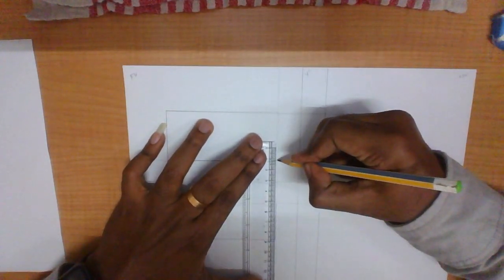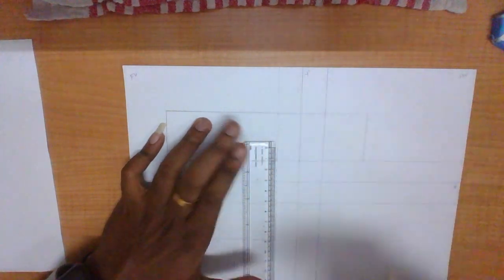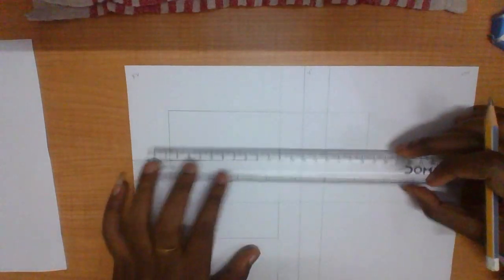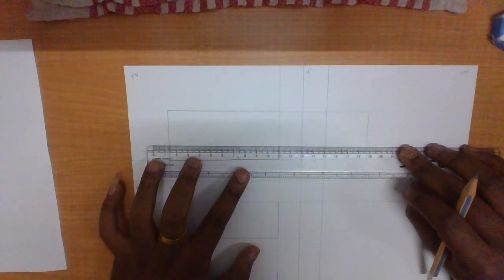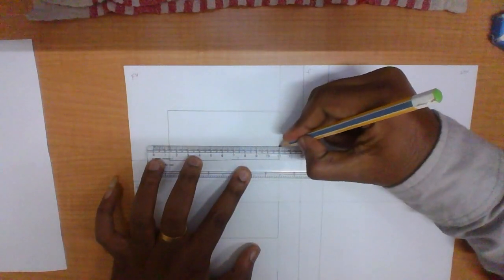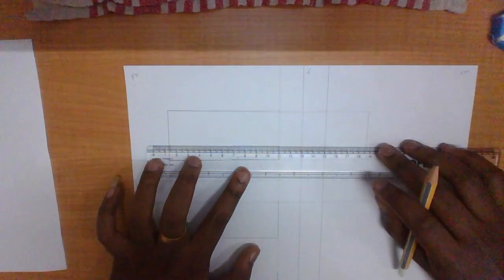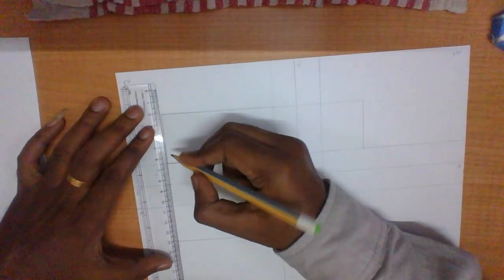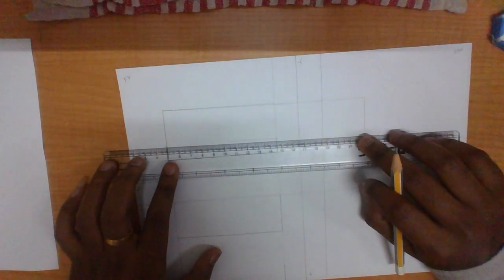So I can draw a 12 mm line to the top. Similarly the same 41 to here, and similarly 12 mm to the top.